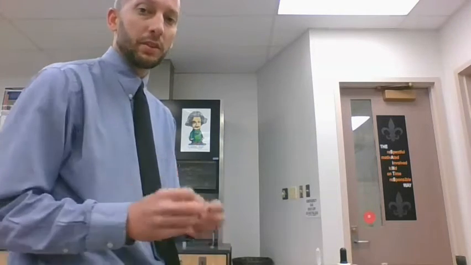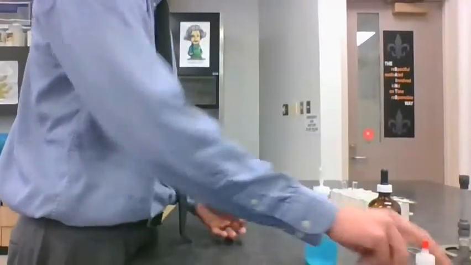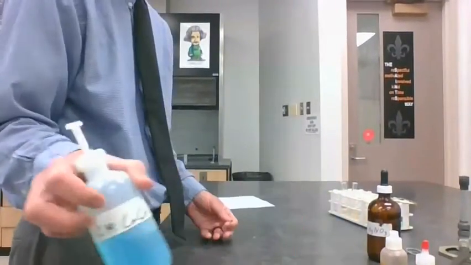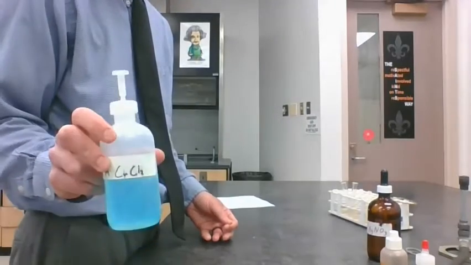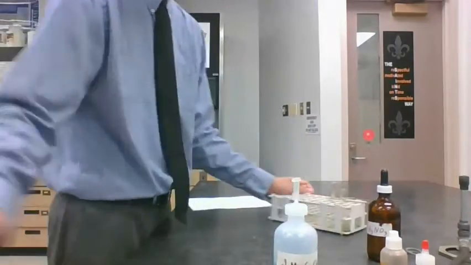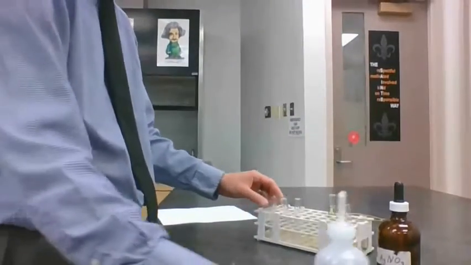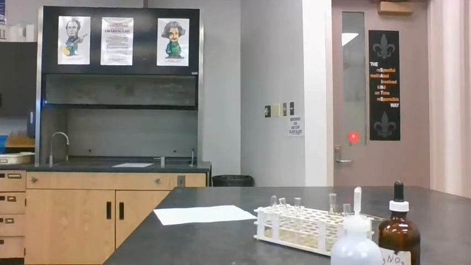Okay, so our first reaction here involves a little strip of magnesium and this blue solution here that's copper chloride. Really all we're going to do with this one is, in a test tube, grab my goggles.